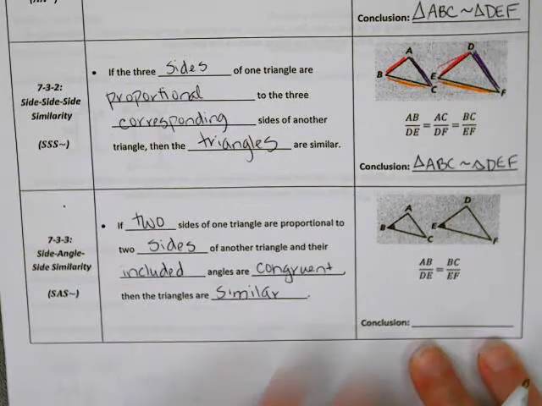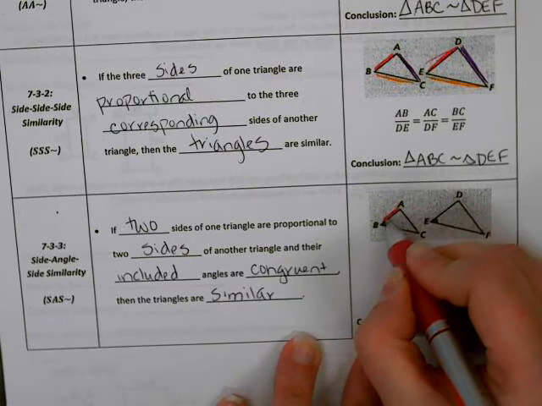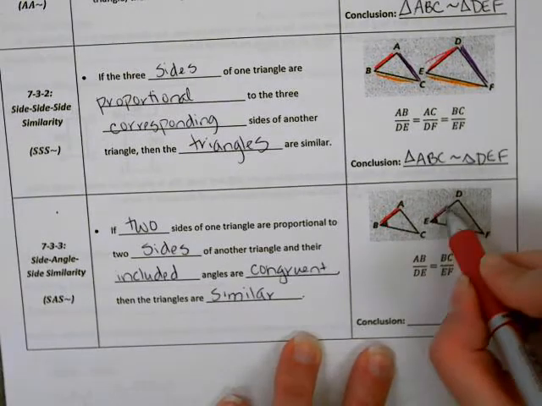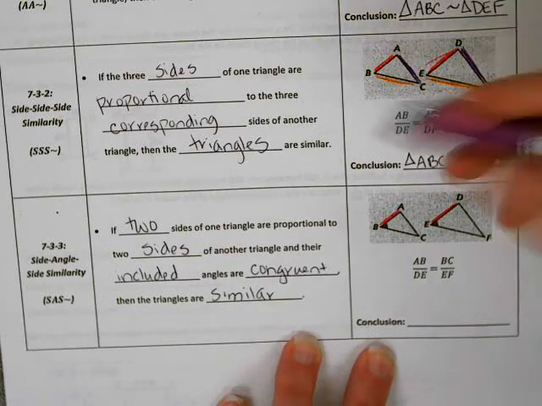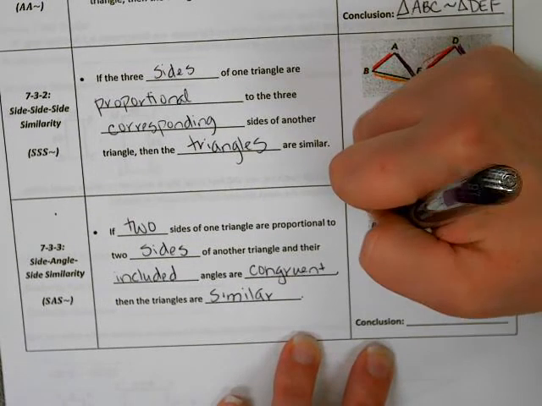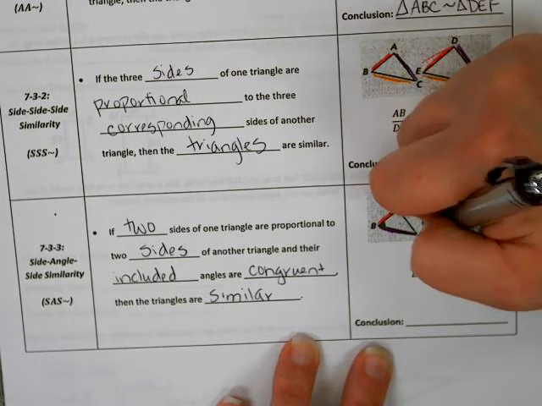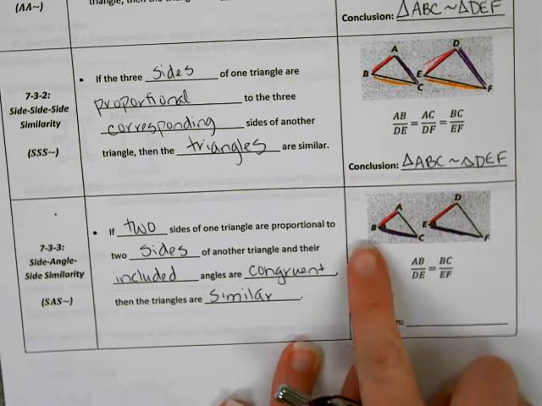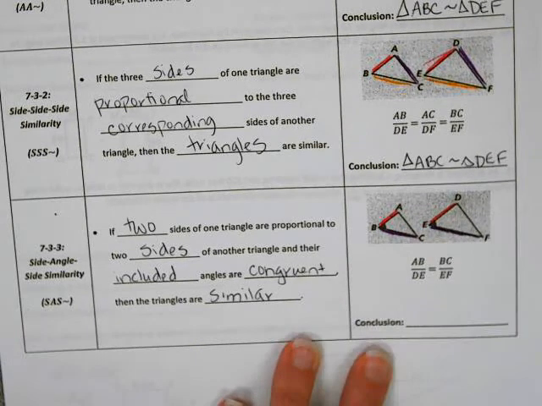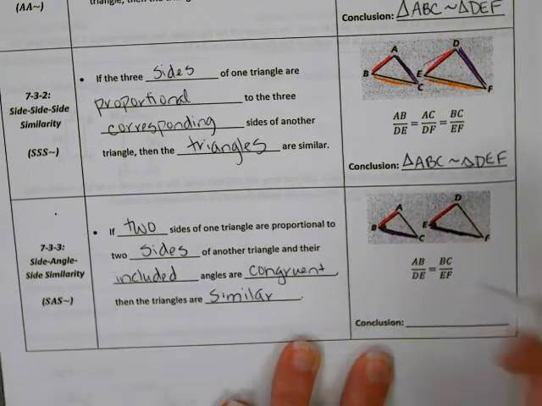So when we look here, AB is proportional to DE, and then BC is proportional to EF. And when we look, their included angles are B and E. Those angles are marked congruent, so we know that the triangles are similar by side-angle-side similarity.